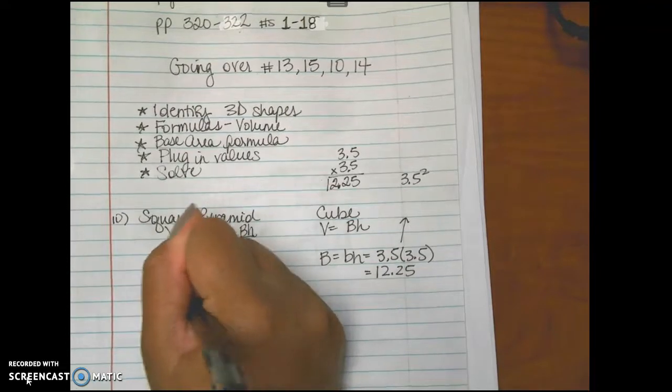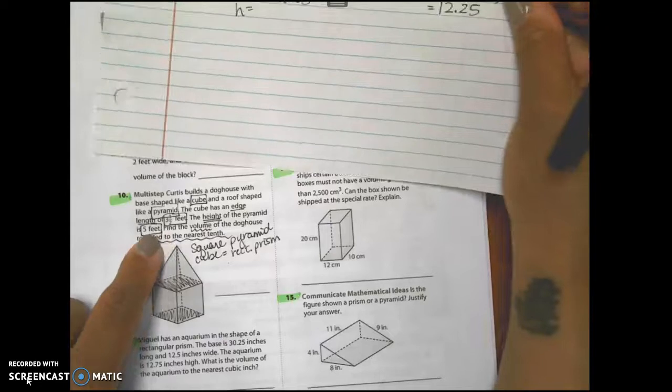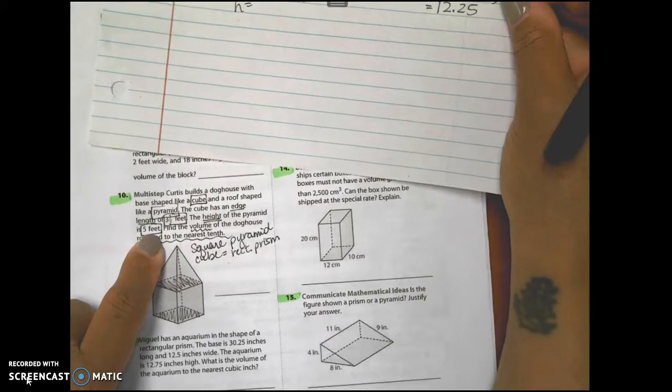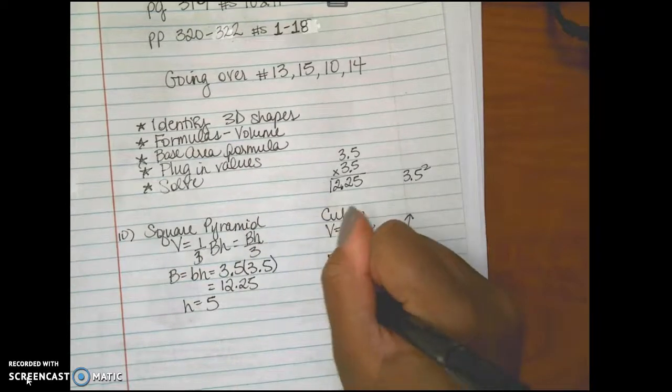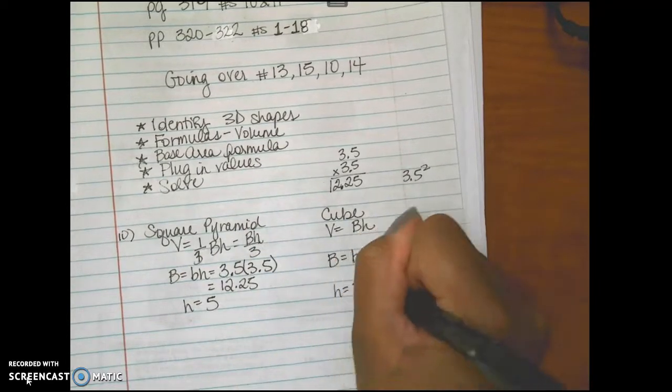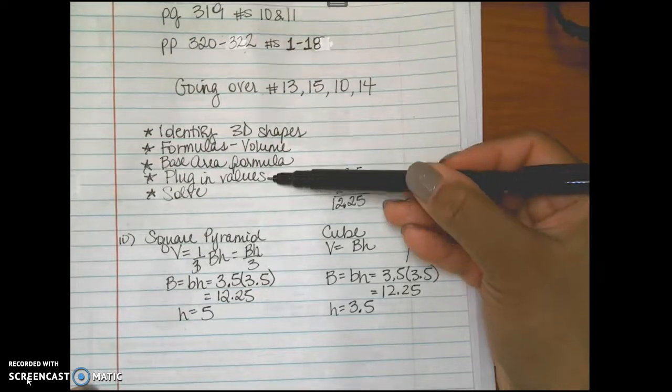What is the height of my square pyramid? 3.5. No, that's my cube. 5. And what is the height of my cube? 3.5. Now I need to plug in my values.